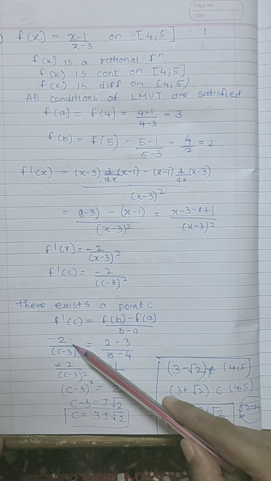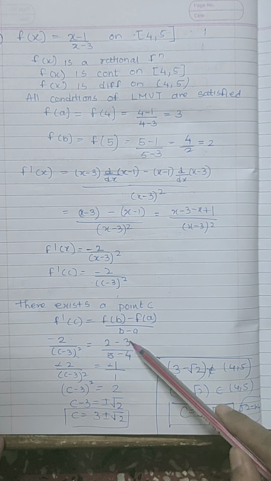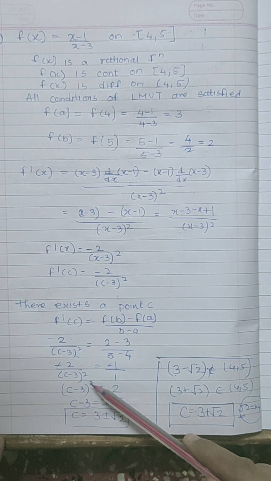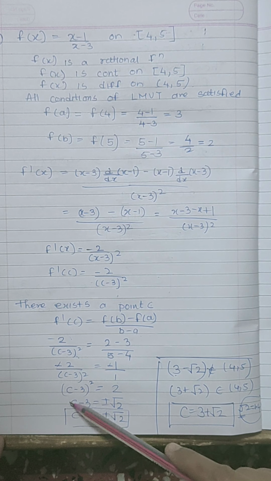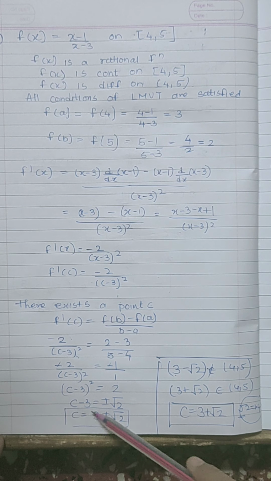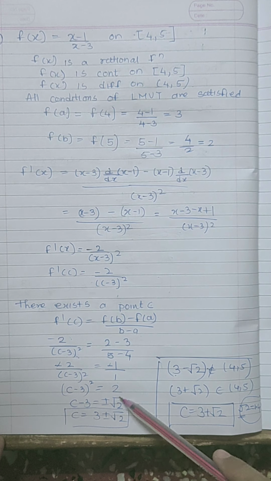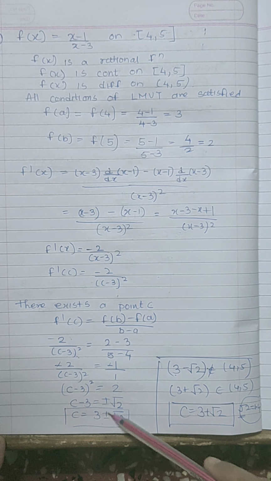So this is minus 2 upon c minus 3 squared equals minus 1 upon 1. We can write it that, take reciprocal, c minus 3 bracket square is equal to 2. Therefore c minus 3 is equal to plus or minus root 2. Therefore c is equal to 3 plus or minus root 2.